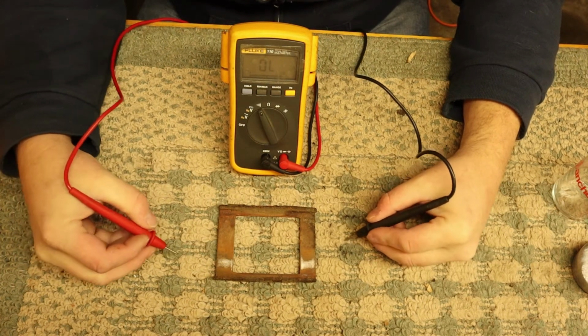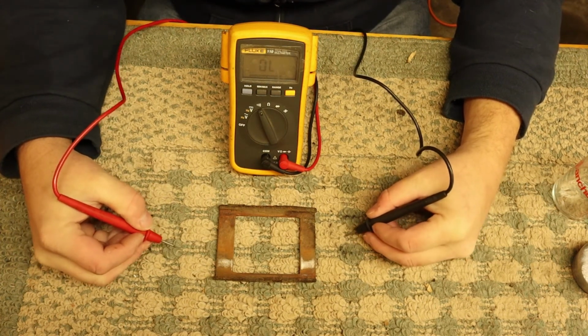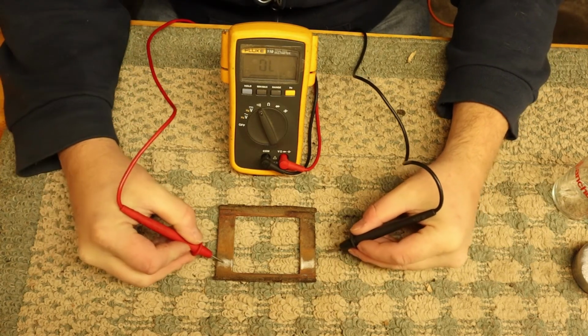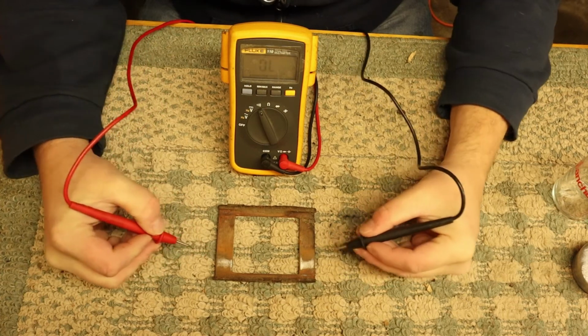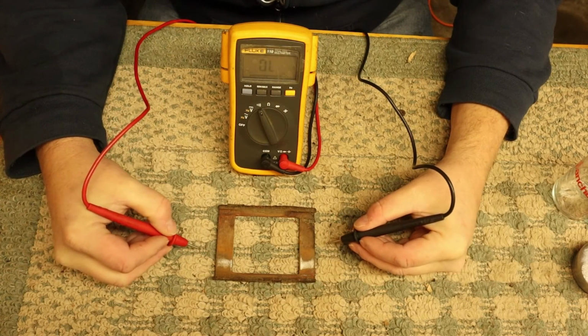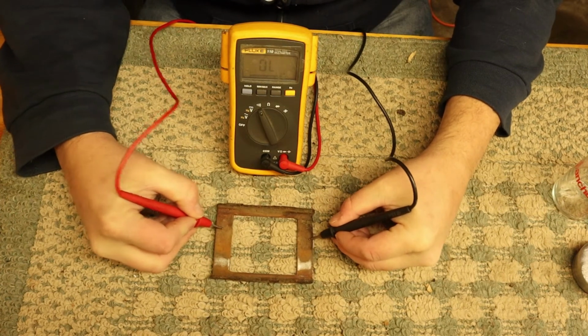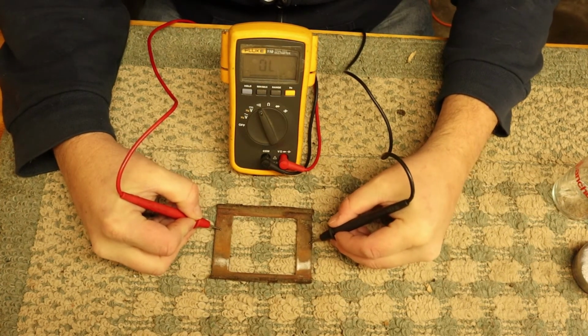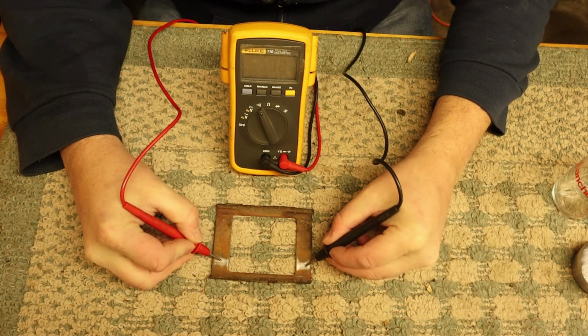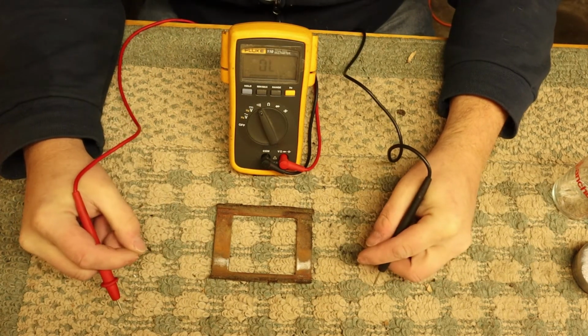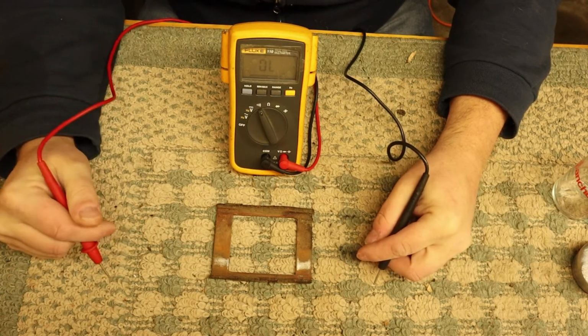Here's an easy one, maybe. This is a piece of scrap steel out of my old riding lawnmower. Notice that I've scuffed up the contact points that I'm about to use. But if I touch it in the rusty area, nothing. There's some homework for you. Tell me why in the comments that happened.